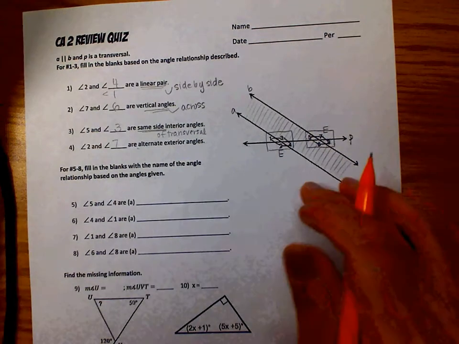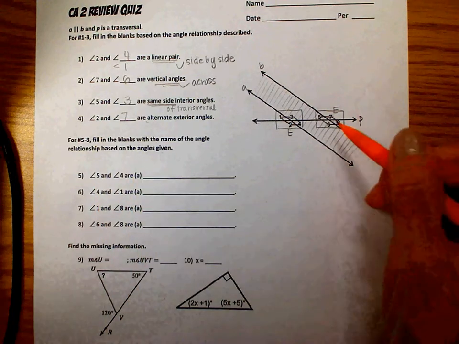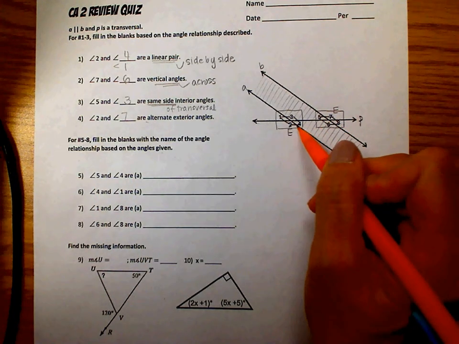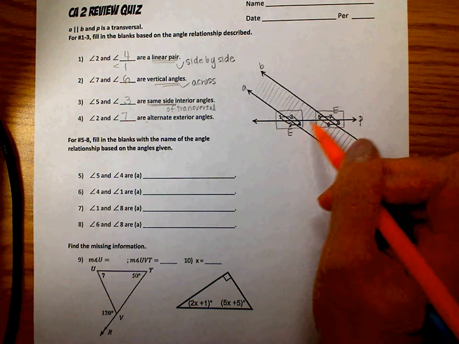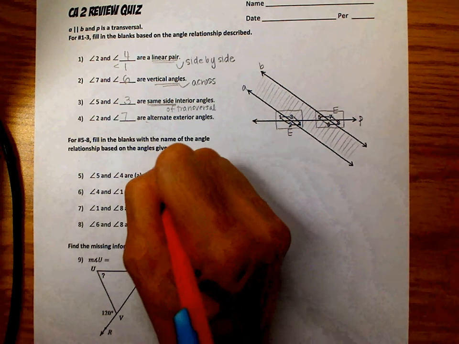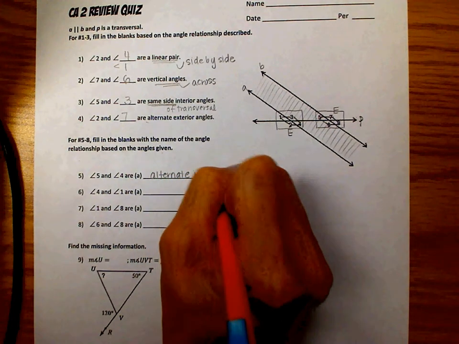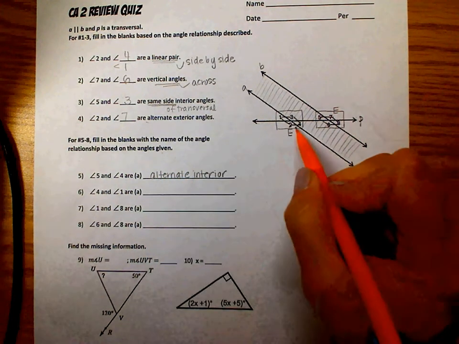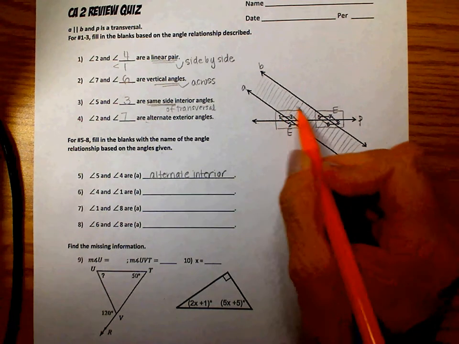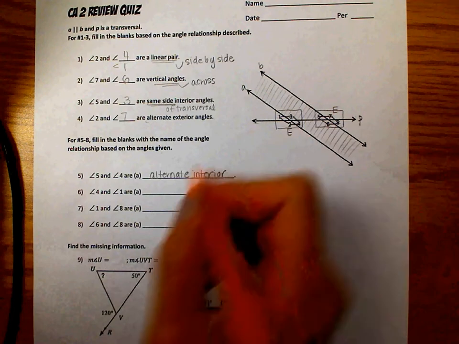Okay, let's go on to number 5. We're using the same diagram. Angle 5 and angle 4. Let's see, angle 5 is jumping to angle 4. These are both interior angles, and on opposite sides of the transversal, so these are alternate interior. Okay, angle 4 and angle 1. Now these are in the same intersection, and they're not holding hands, they're across from each other. Those are vertical angles.